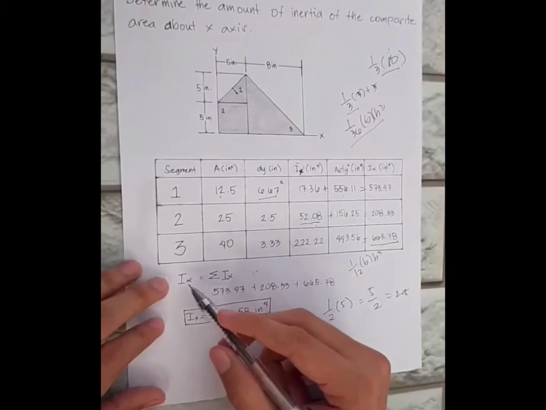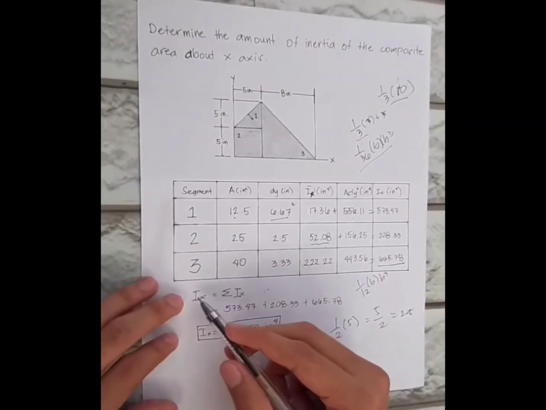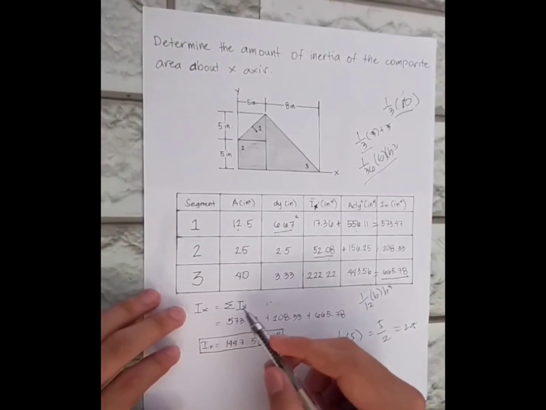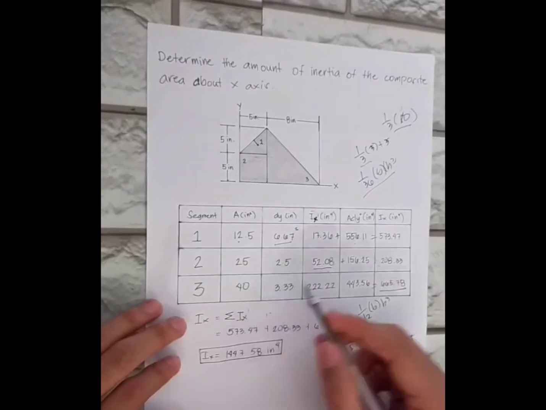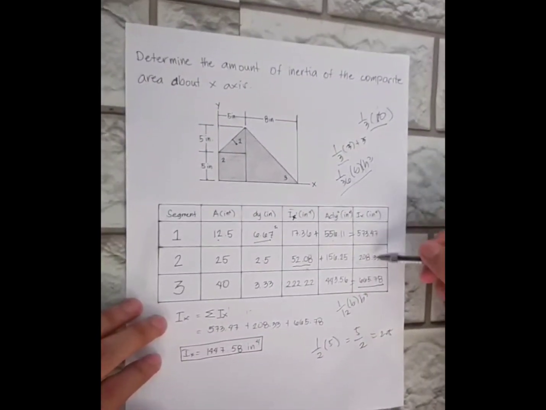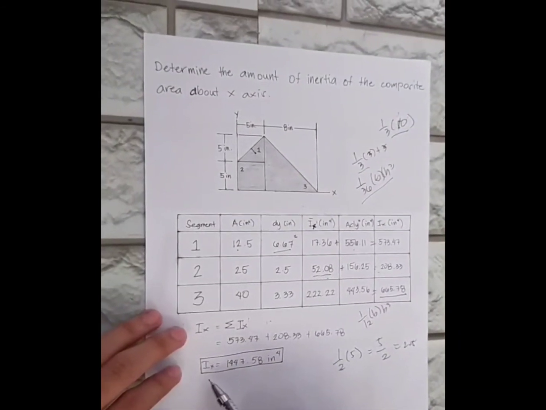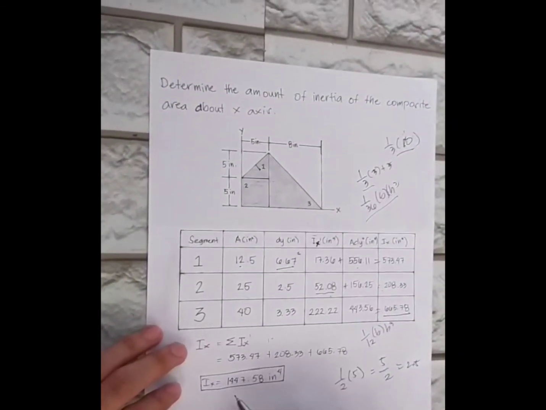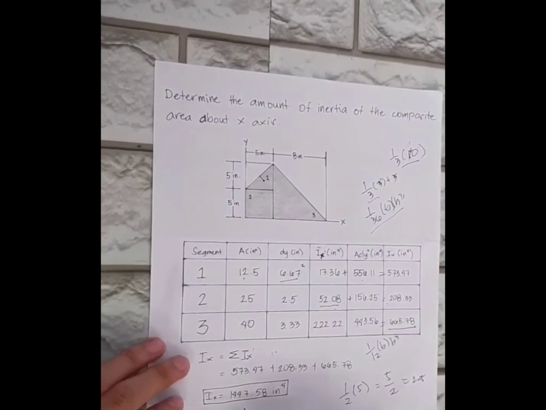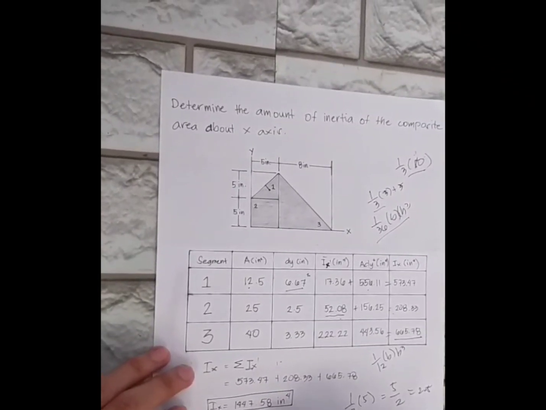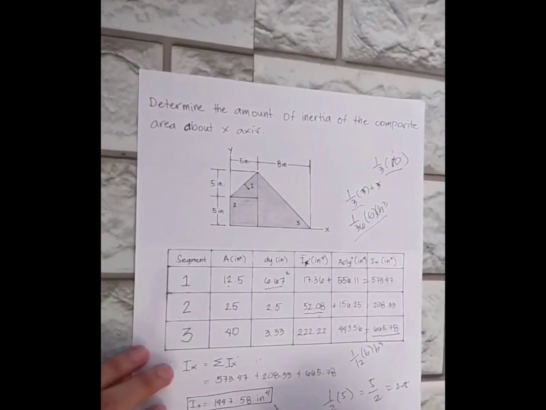The summation of Ix is equal to the summation of Ix prime. All of the answers in our three figures will be summed up so that Ix is equal to 1447.58 inches to the fourth.